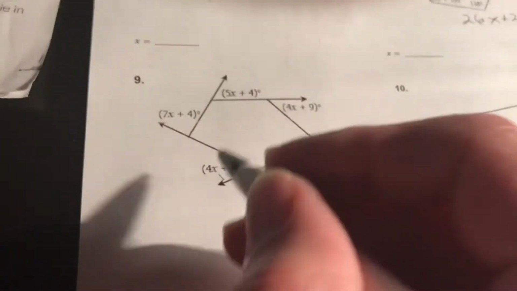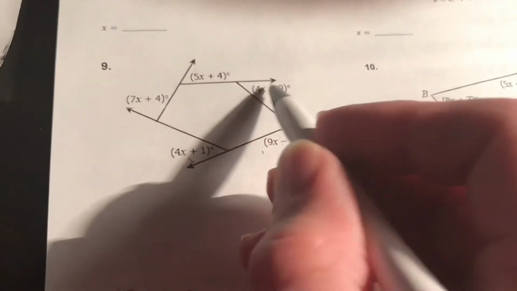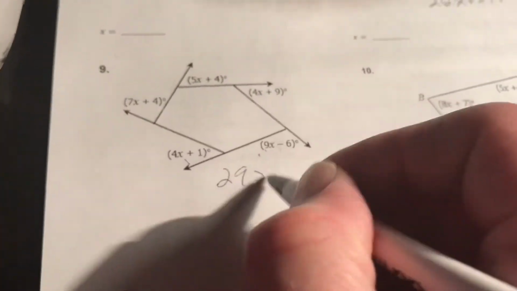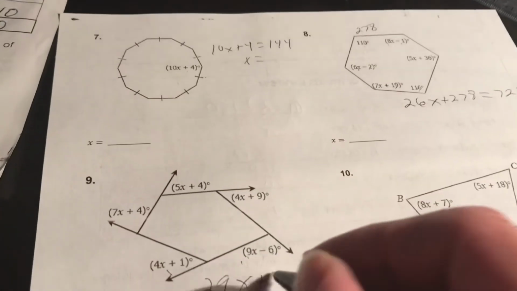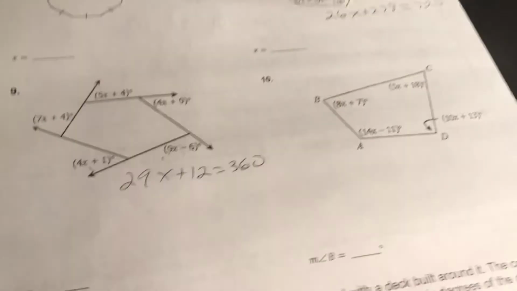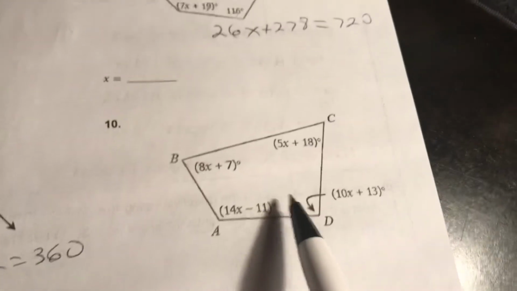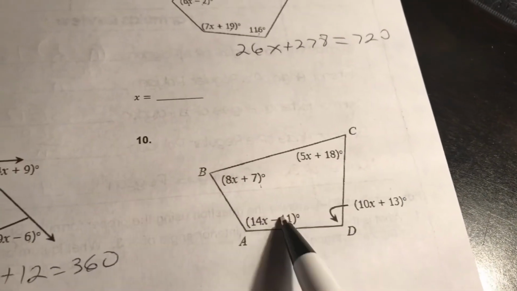So for number 9, that's exterior, so it's going to be 360. You would just add all those up and set them equal to 360. So 7, 5, 12, 16, 25, 29, 29x, 4, 8, 17, 11, 12 plus 12 equals 360. And then this one, again, that's going to be 360, so this plus this plus this plus this equals 360. That's how you would do those. So for the homework, all those questions are going to be just like those.